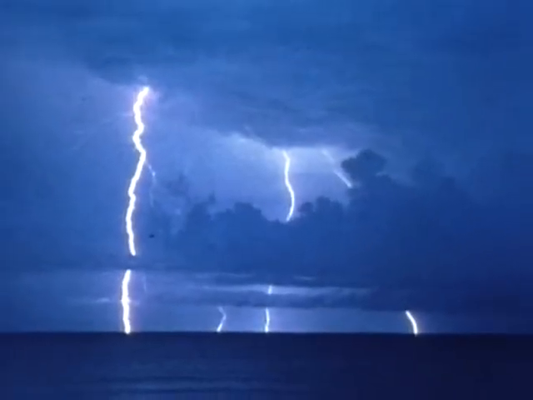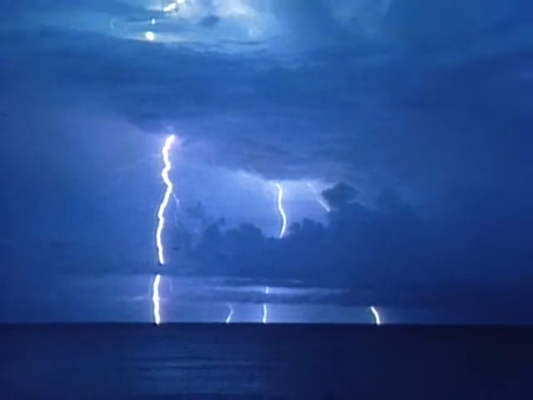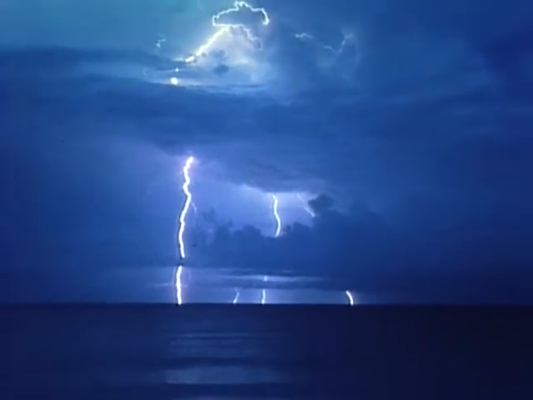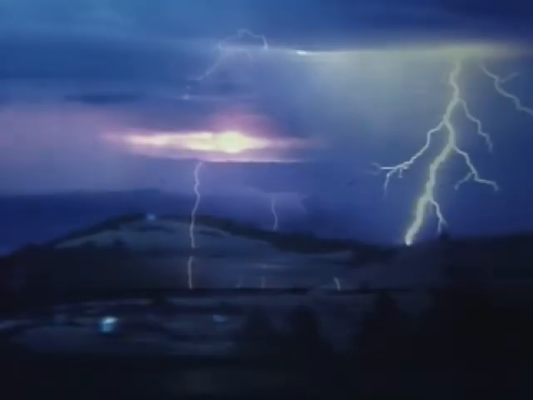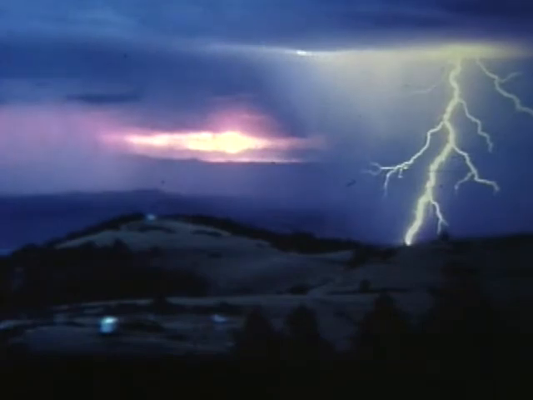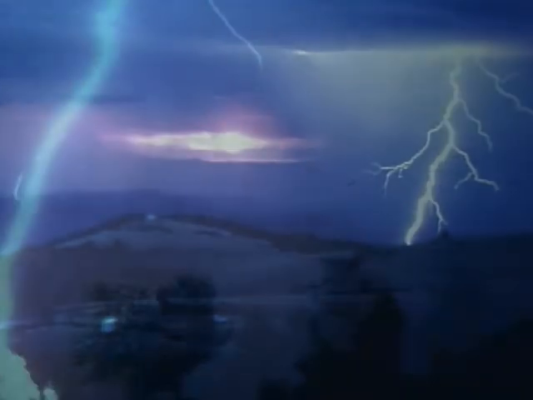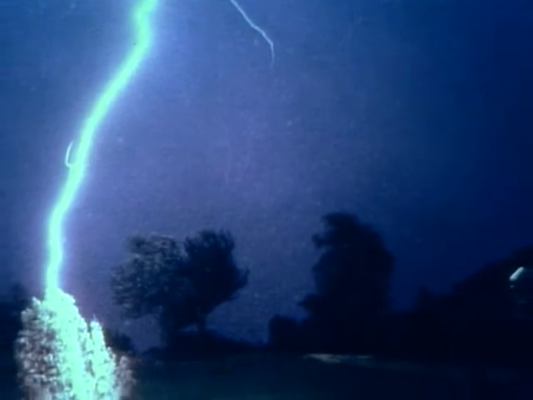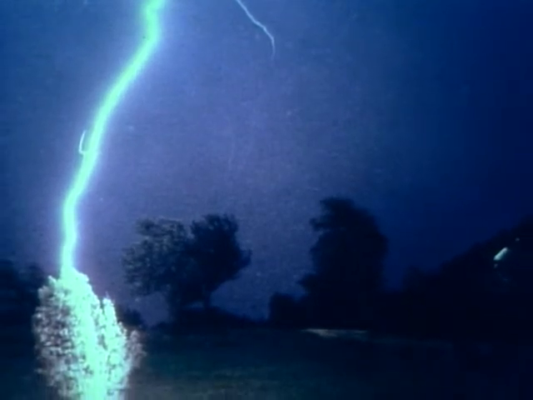Scientists using sophisticated equipment have found that lightning can be 5 times hotter than the surface of the sun, can produce more power than a large electric utility, and can be made up of 20 or more strokes, with the visible one lasting millionths of a second. No wonder it's one of nature's most spectacular displays.